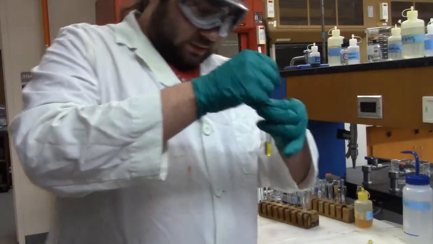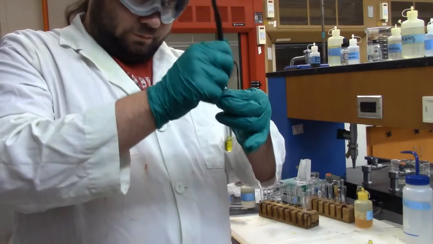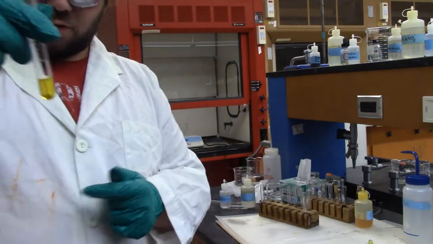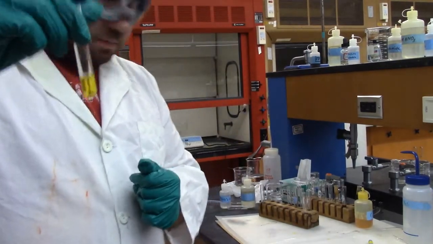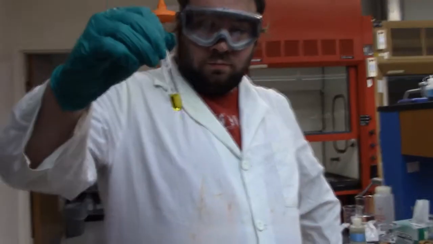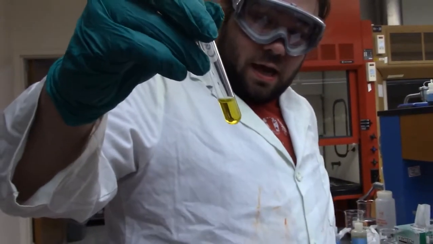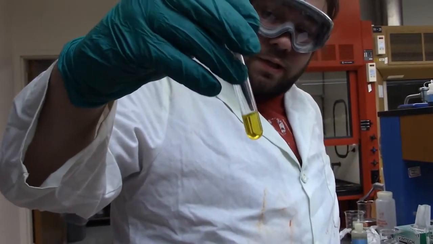Give it a good mix. It doesn't seem to be much of a change, but I'm going to centrifuge it anyway, and we will see what happens. Alright, so we've centrifuged it, and we are left with a yellow solution and no precipitate.